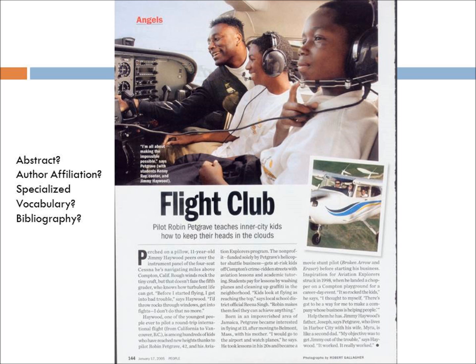Secondly, the author affiliation. Well, in this article, I couldn't find an author, so we don't know what this author's affiliation is. We don't know if they're an expert in their field, and so this does not meet the author affiliation criteria. Does this article use specialized vocabulary? Well, I read through the article and it used general vocabulary that most people would know. So I'm going to say that it doesn't have specialized vocabulary. And lastly, this article does not have a bibliography or any references. So this would not be considered a scholarly article.